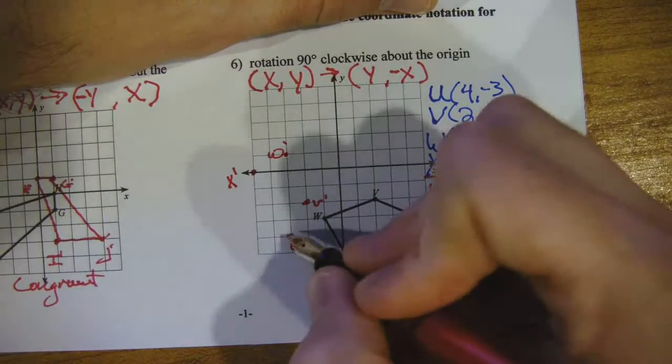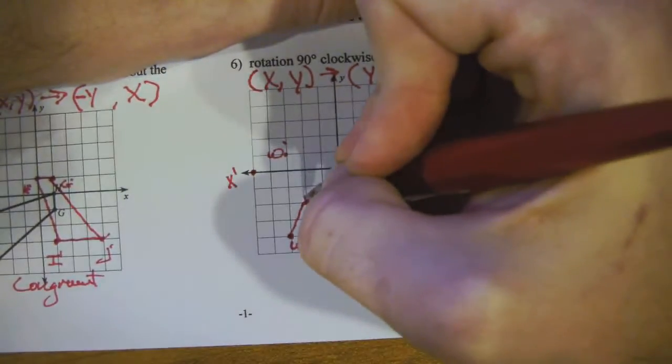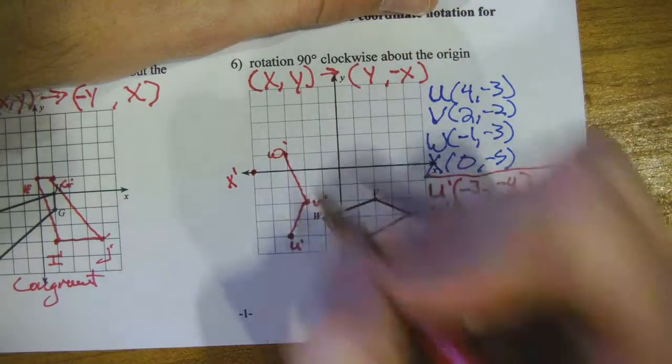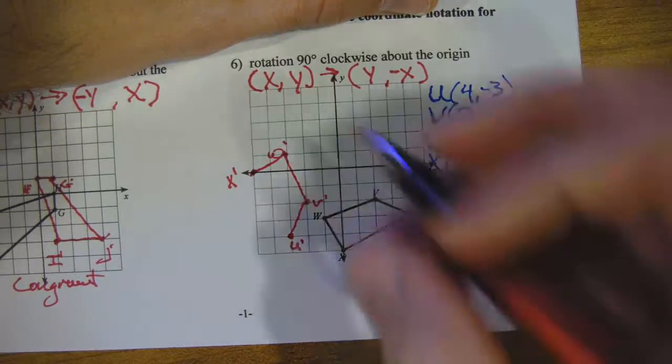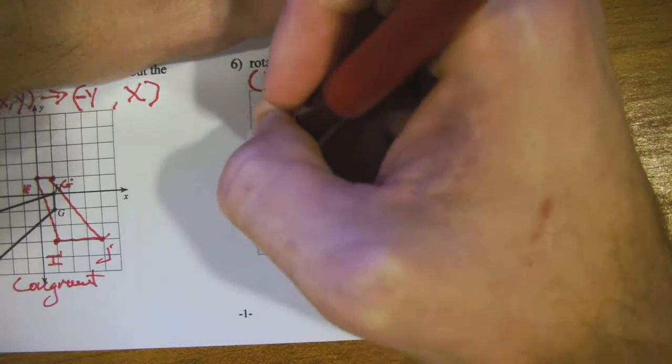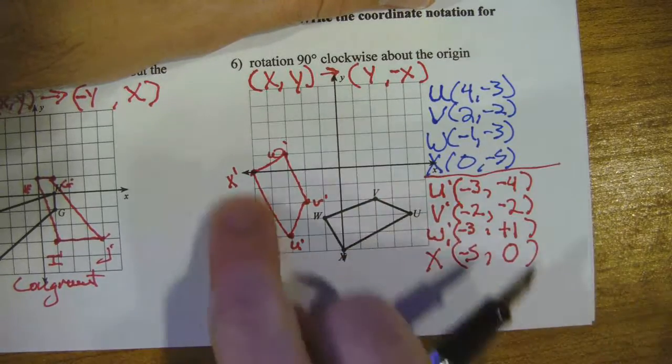Cool. So U and V connect. V and W connect. All right. W and X connect. There we go. And then last but not least, U and X connect. Excellent. So there it is. We've rotated it 90 degrees in that right-hand fashion.